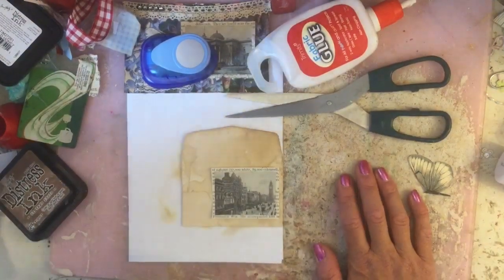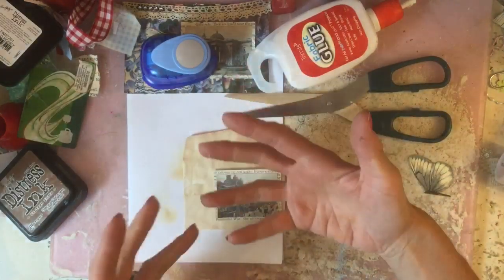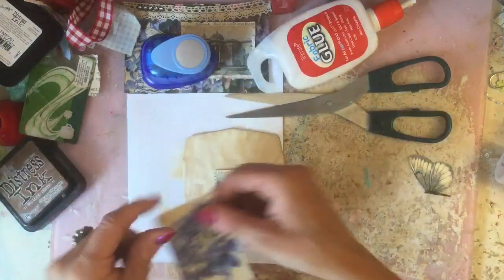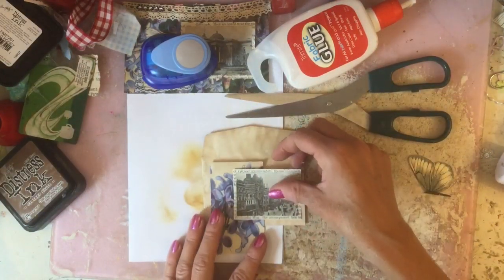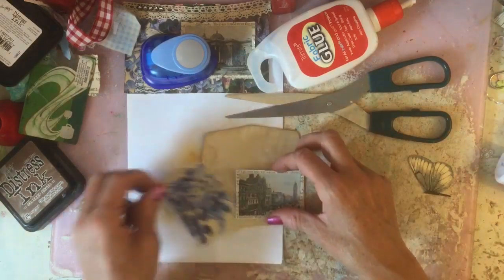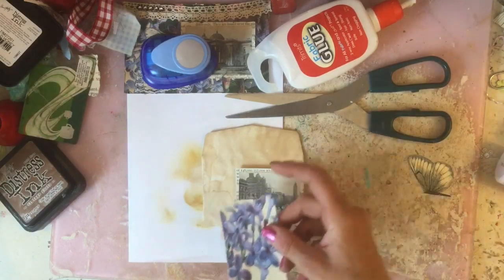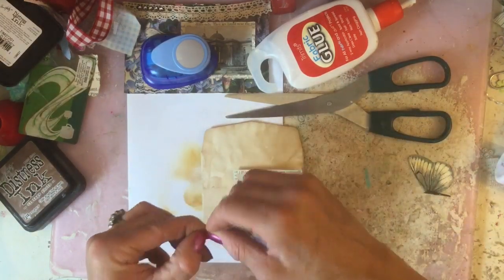So what I would like to do, if I were using this in that same journal, is marry it with something from the same pieces, so that I just had a little bit of continuity going on. So I don't know how this is going to look, but we could just tear around here and have a little torn piece.